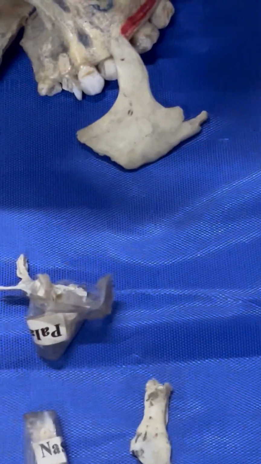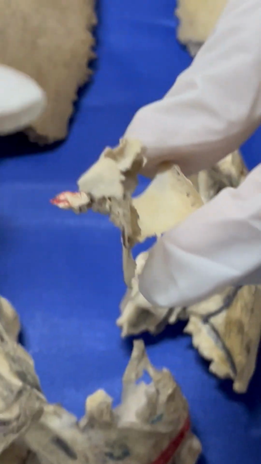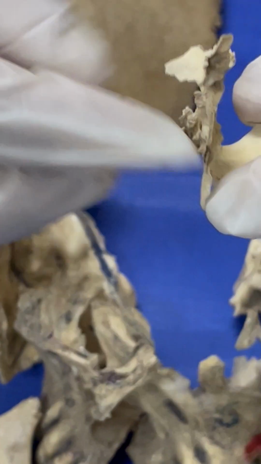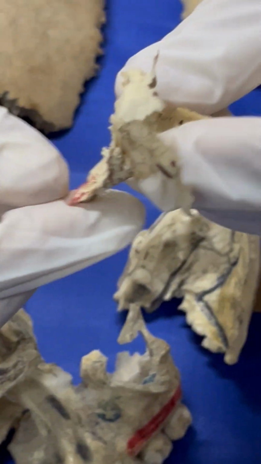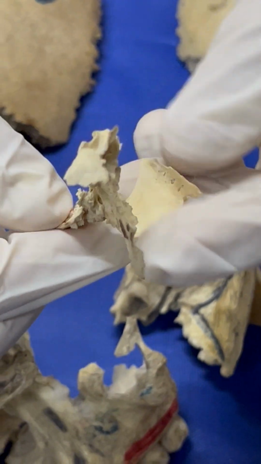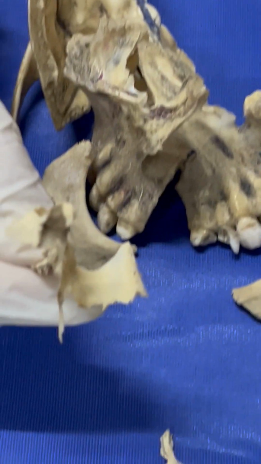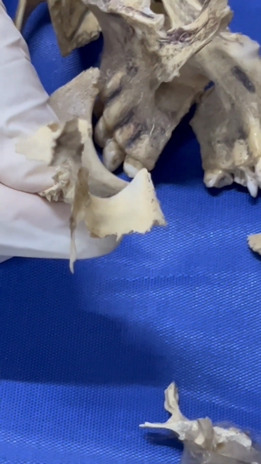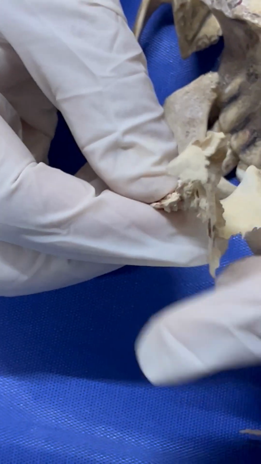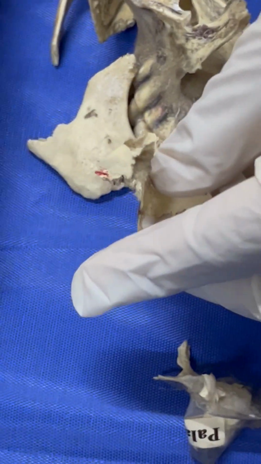Fine. Now this is the palatine bone. The palatine bone has a perpendicular plate and a horizontal plate, and the pyramidal process. See, the perpendicular plate should be on the medial side, and the pyramidal process on the lateral side.